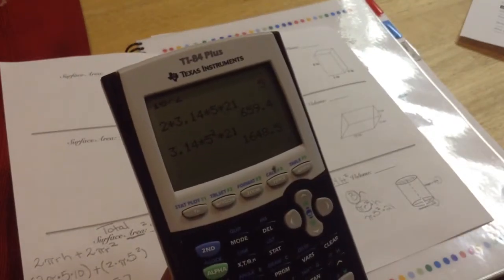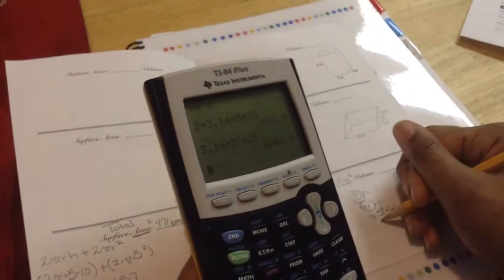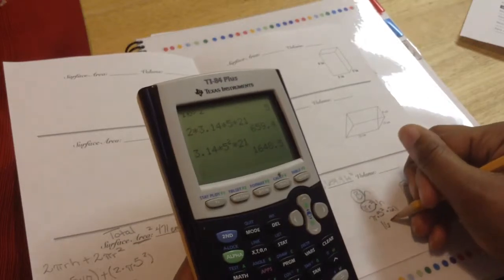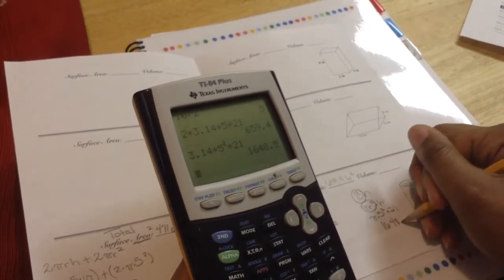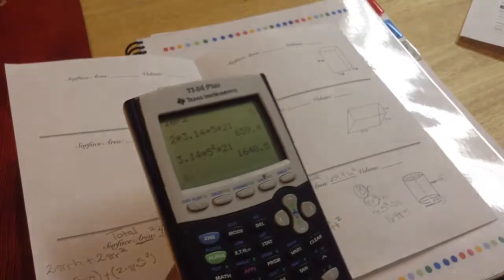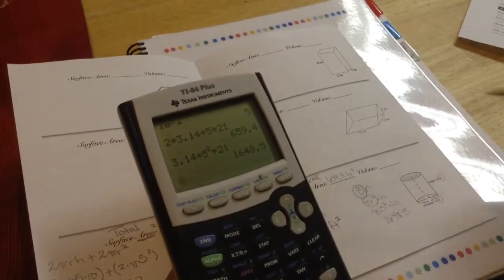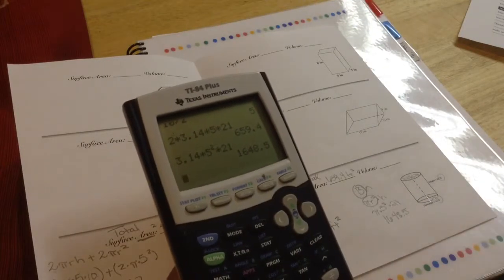My volume is 1,648.5. Okay? Volume is always cubed. The units are always cubed.